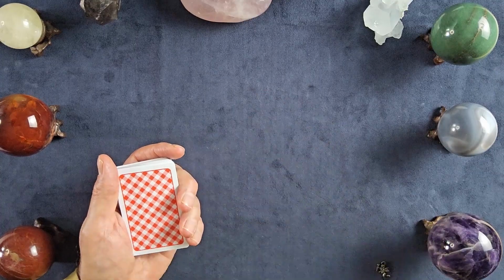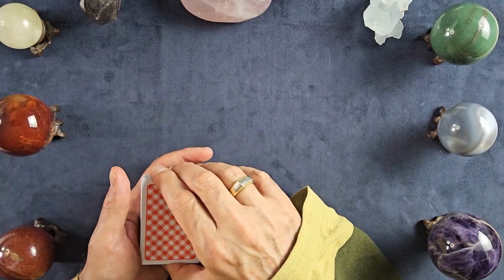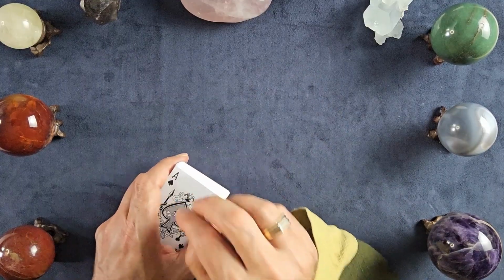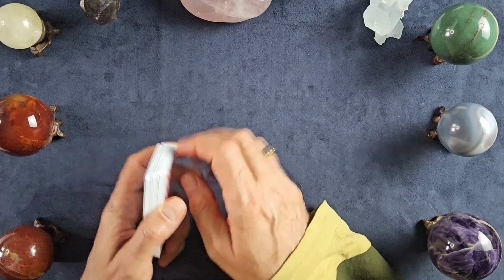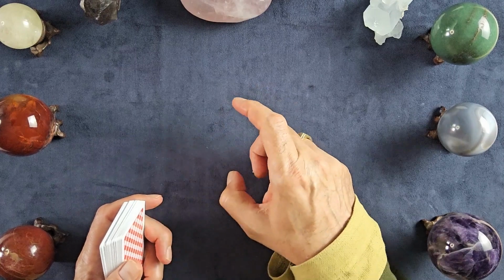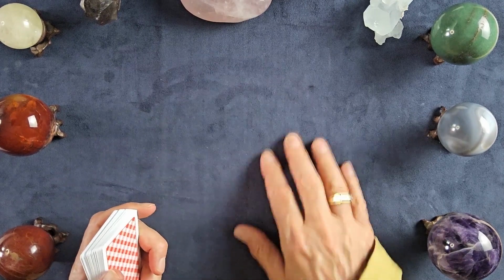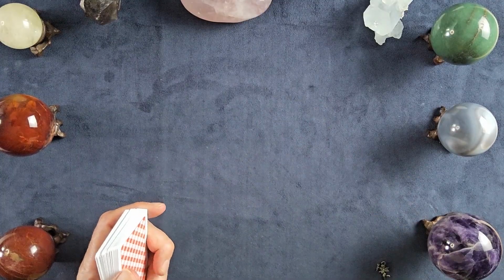Another way is, because we've already decided on the significator, I could just go through the deck and find the significator and do the same thing. Now, I said that Chris is the king of diamonds, so I'd lay the spread around the king of diamonds. And I can show you how to do that in a different video as well.